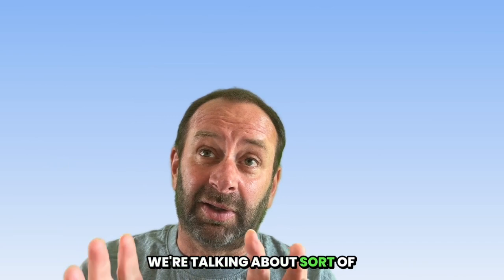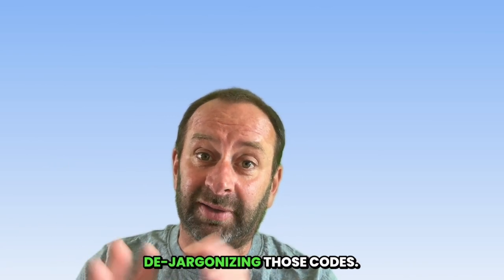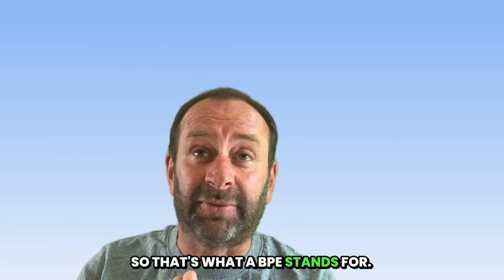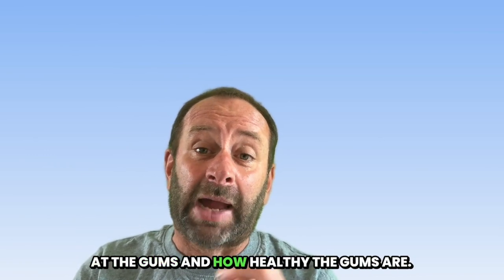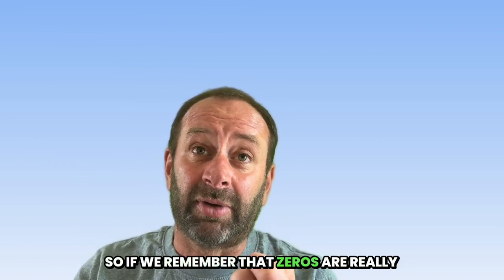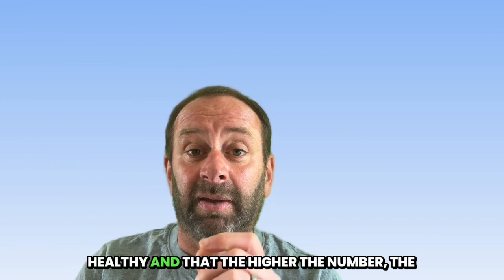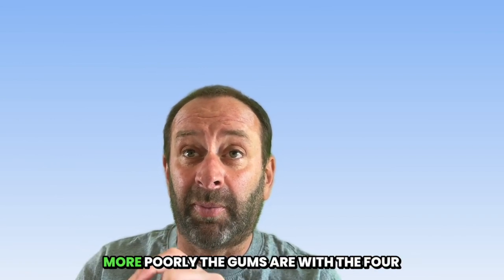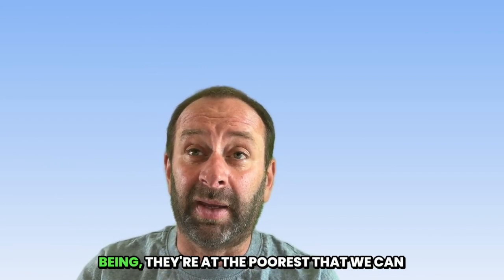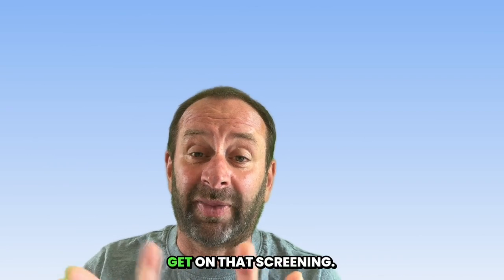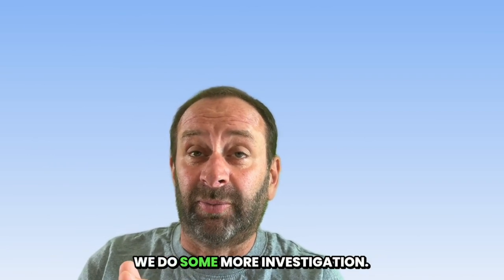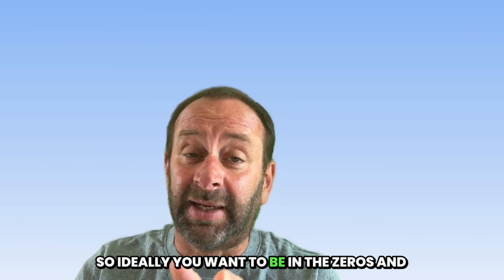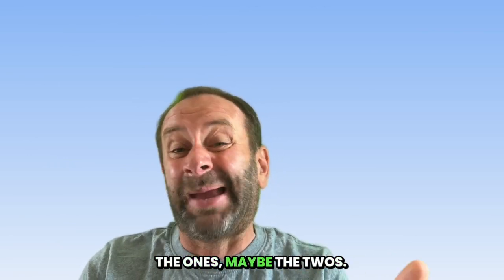We're talking about de-jargonizing those codes. So that's what a BPE stands for. It's the numbers that we use when we're looking at the gums and how healthy the gums are. If we remember that 0s are really healthy and that the higher the number, the more poorly the gums are, with the 4 being the poorliest that we can get on that screening. And then the 3 and the 4 mean that we do some more investigation. So ideally you want to be in the 0s and the 1s, maybe the 2s.